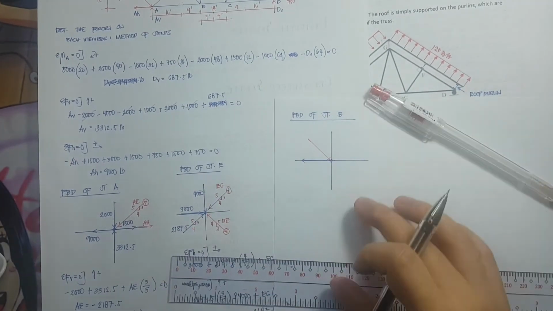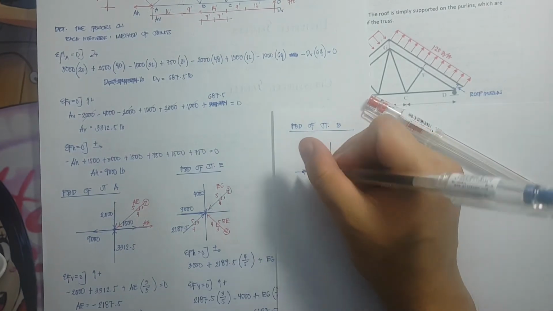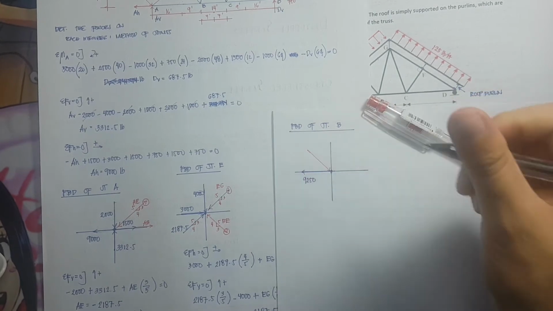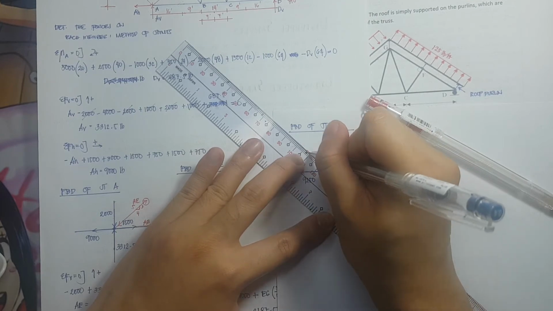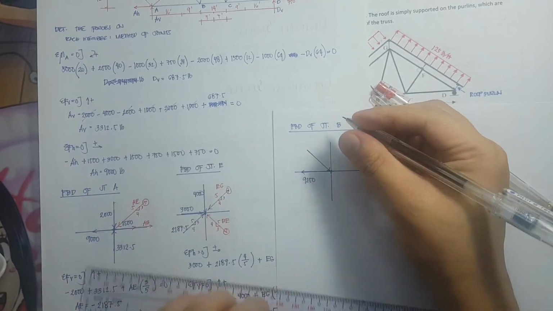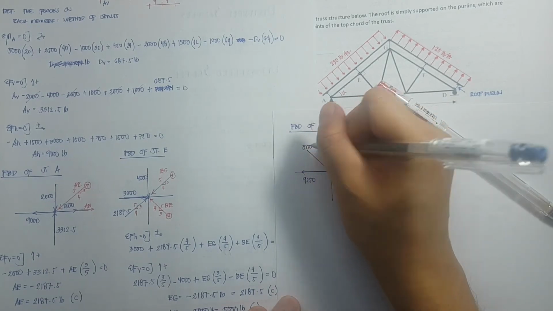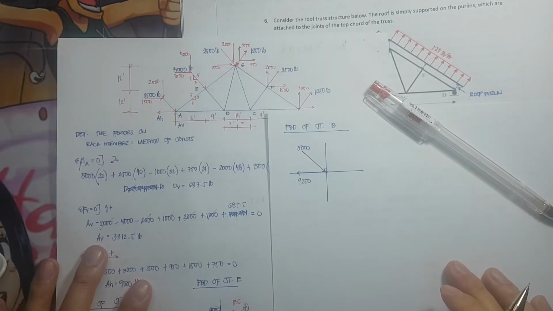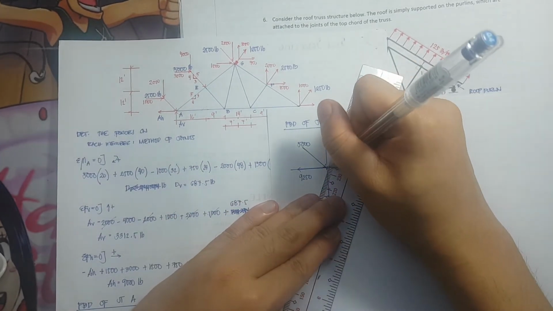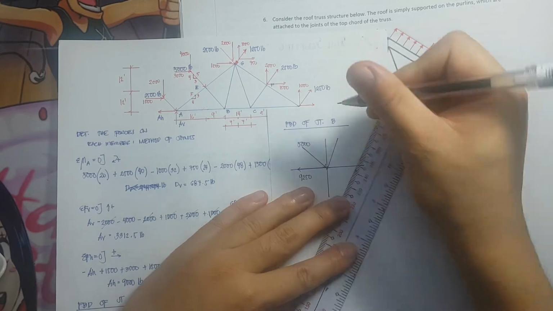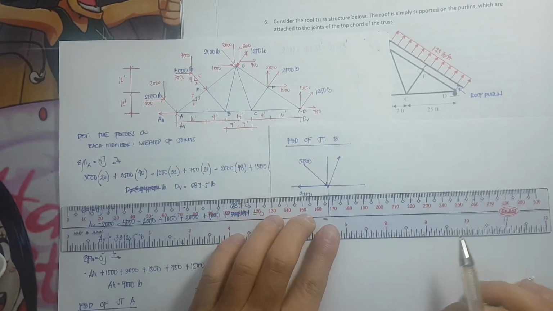AB is equivalent to 9,250. Then this is equivalent to BE, 5,000 pounds. Then we have here, okay, I'll assume it to be in tension. Then I have here BC.